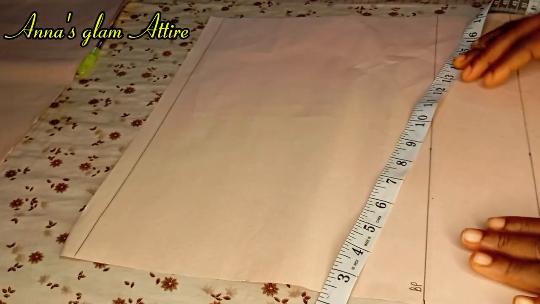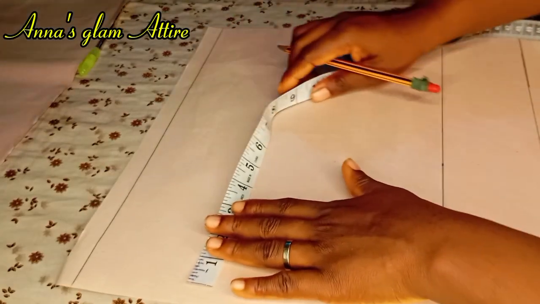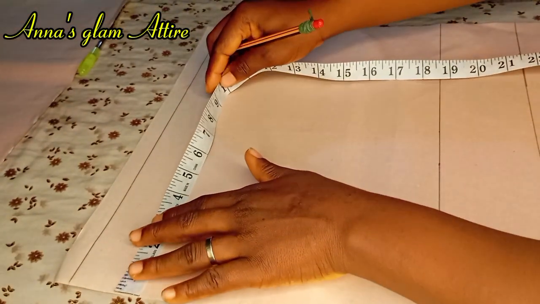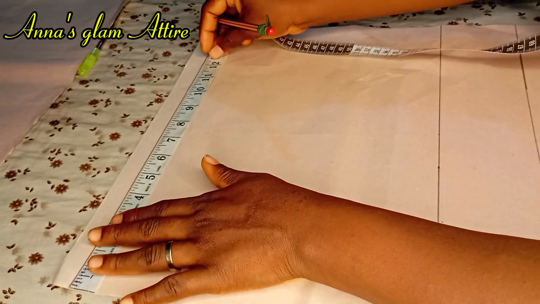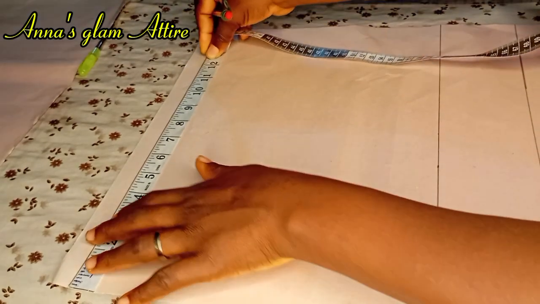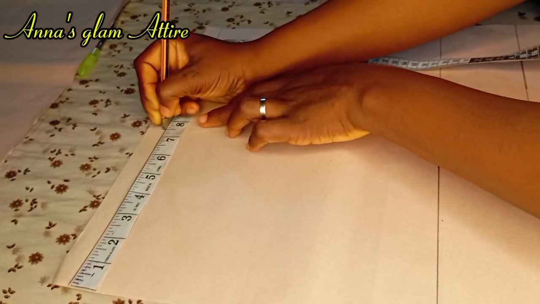So the next thing I'm going to do now is to mark out my shoulder measurement. My shoulder measurement is 15. I'll divide it by 2 and it will give me 7.5. So I'll place my tape here close to the guideline. Then I'll mark out the 7.5 inches like I'm doing.